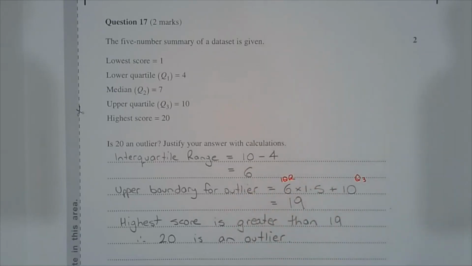The next thing we need to work out is the upper boundary for an outlier. And that's given by the formula interquartile range multiplied by 1.5 plus the upper quartile. And given the 5-number summary, we have the interquartile range is 6, which we've just worked out, multiplied by 1.5, plus quartile 3, which is 10, and that equals 19. The final thing we need to do is to check whether the highest score of 20 exceeds the upper boundary for the outlier. And of course it does. 20 is greater than 19, so therefore 20 is an outlier.